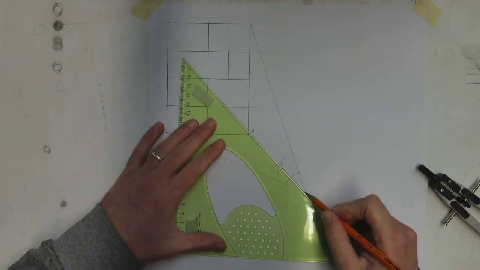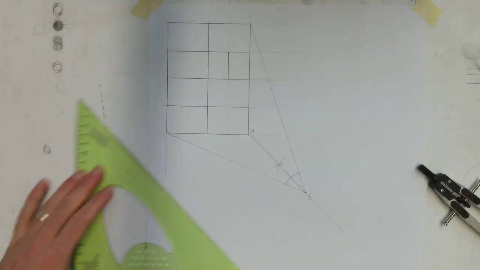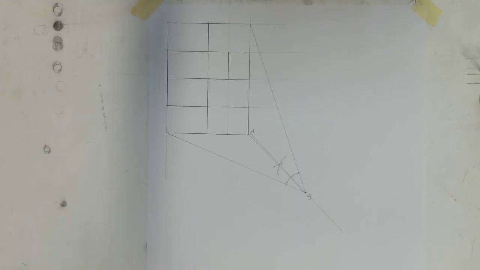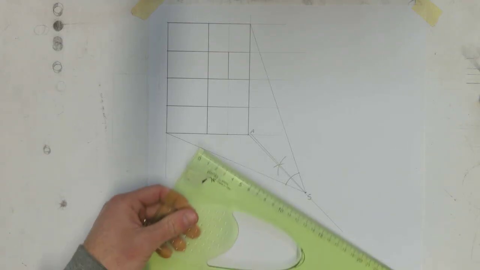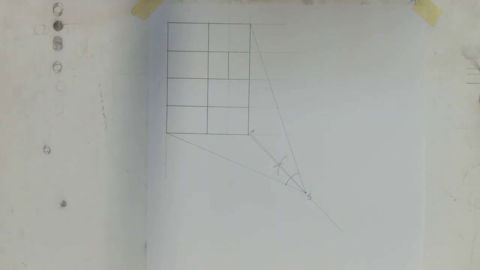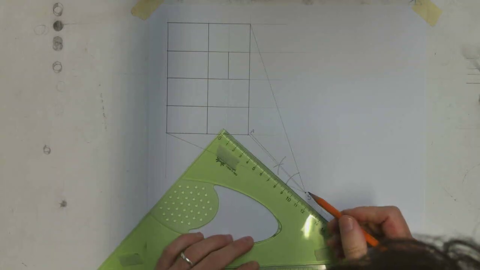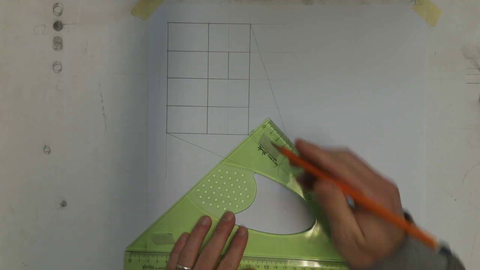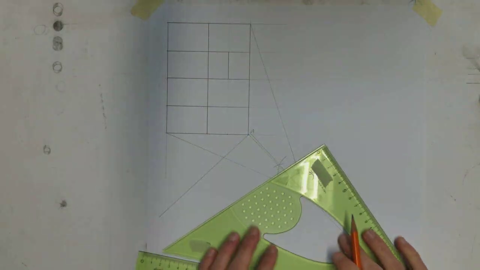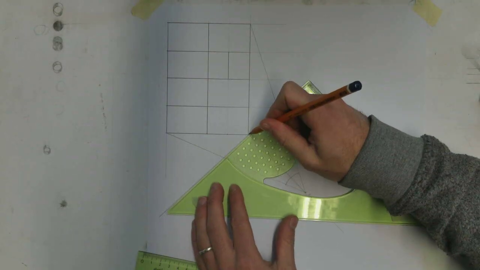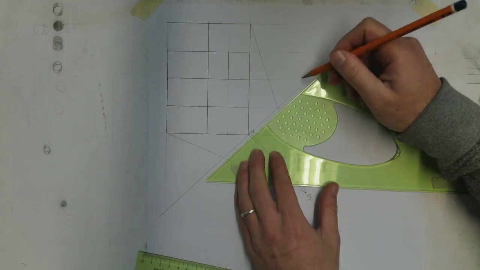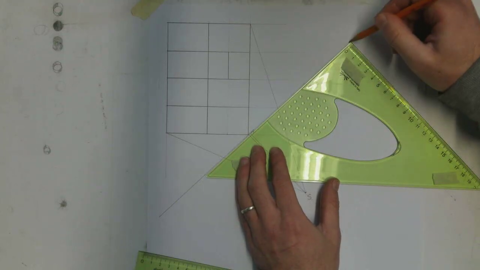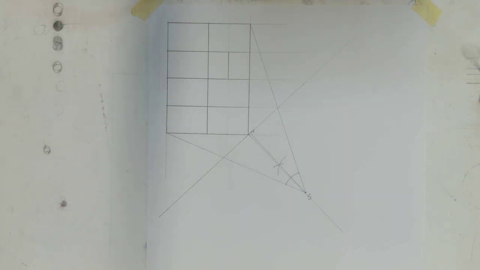We join the spectator through that point there, our bisector, and then we use sliding set squares to get the right angle to that. So our picture plane is going to be this line here. So that there is our picture plane.